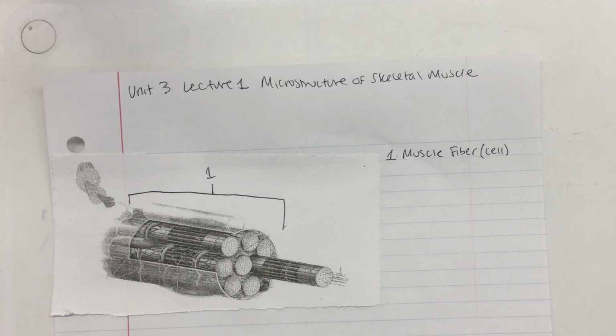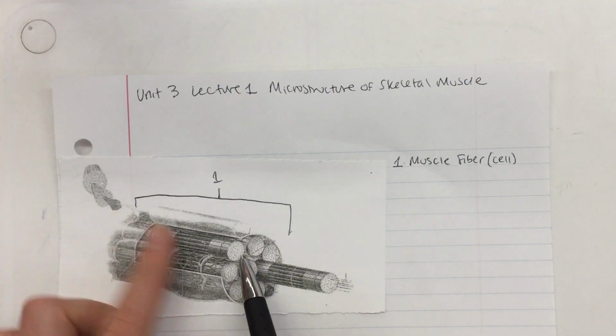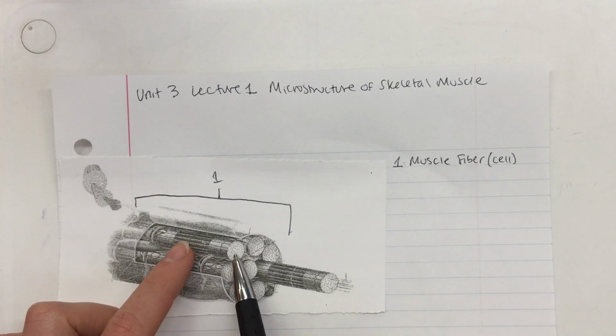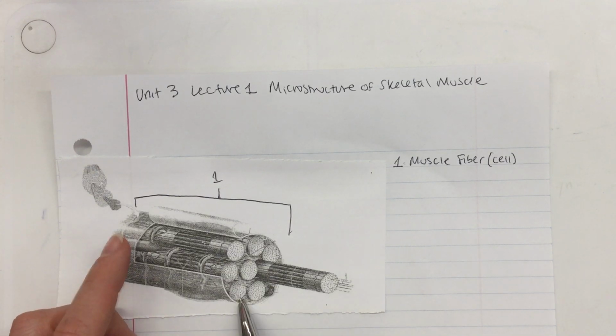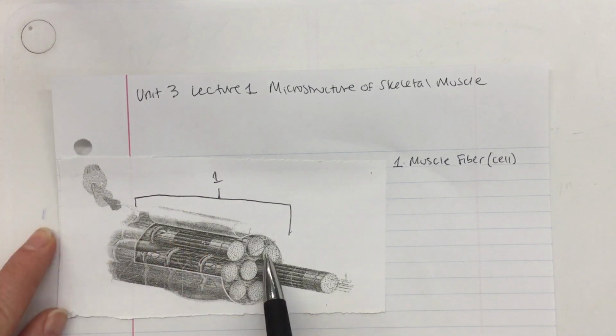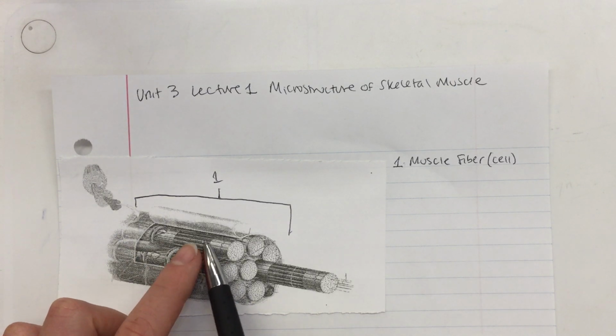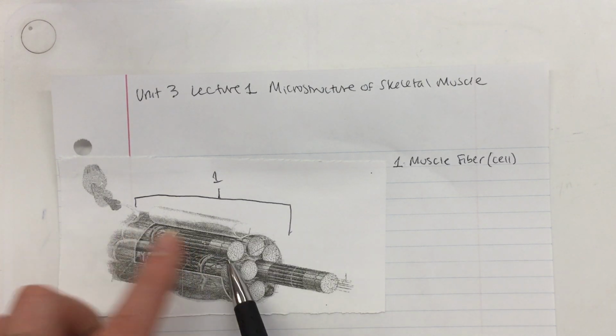Now, inside of one of these muscle fibers, we have little proteins that make it up, and that's what all these other circles inside are. Now, they extend the whole length of the muscle fiber. They're just like muscle fibers where they're really, really long, and they extend the whole length.